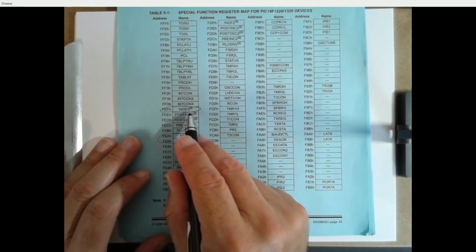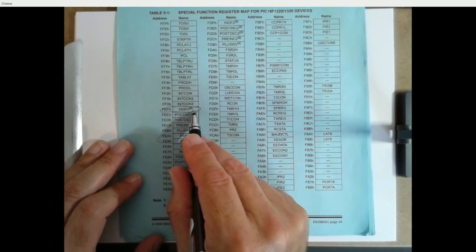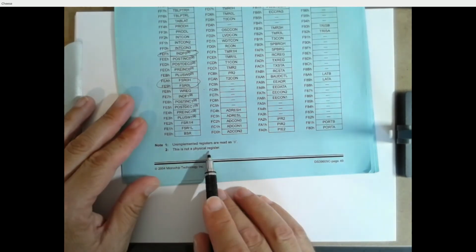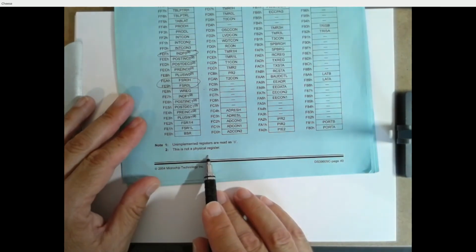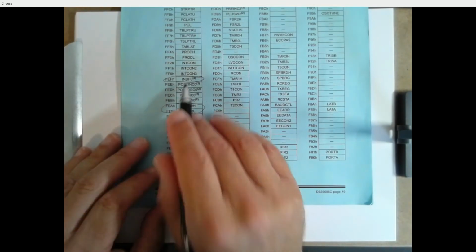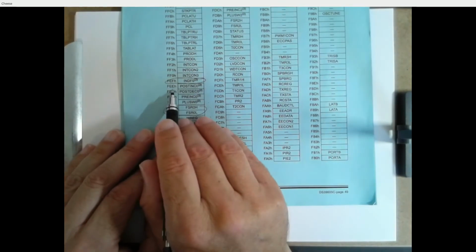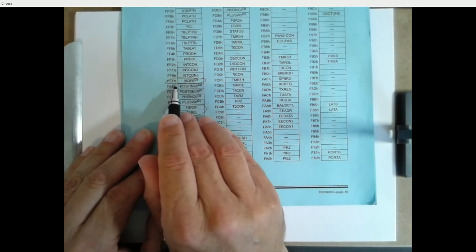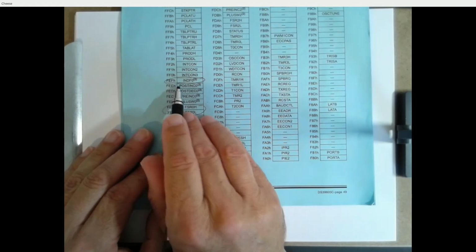There's a mysterious footnote here on INDF0, footnote 2, which says, this is not a physical register. So what the heck does that mean? We've got metaphysical registers now inside our PIC processor. So what is INDF0? Well, its address is FEF in hex, so 0xFEF.